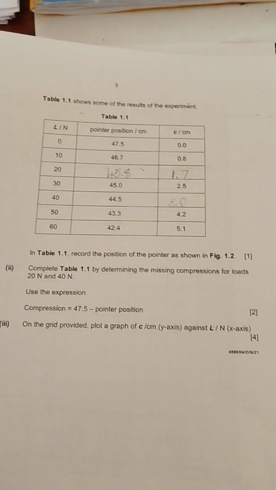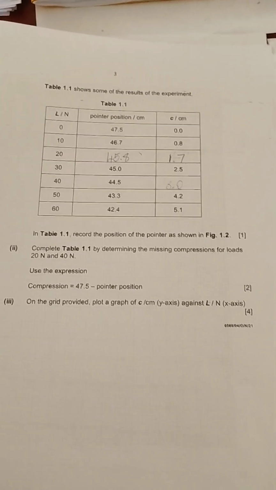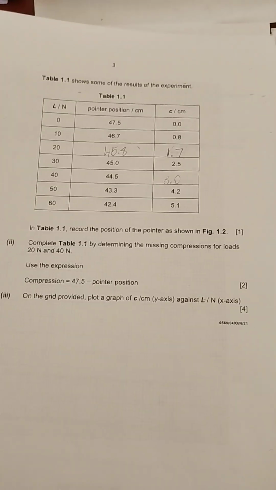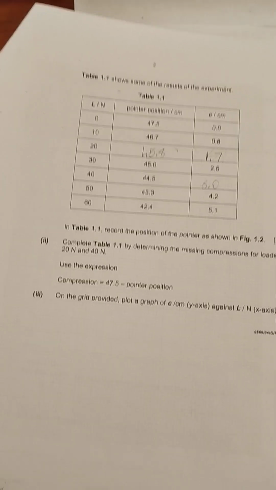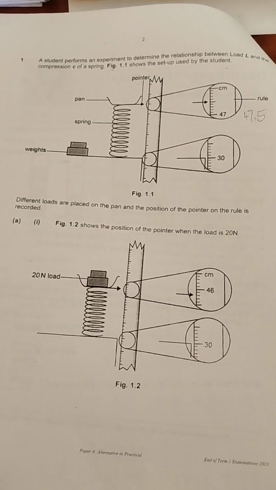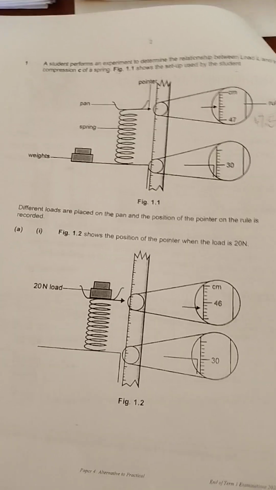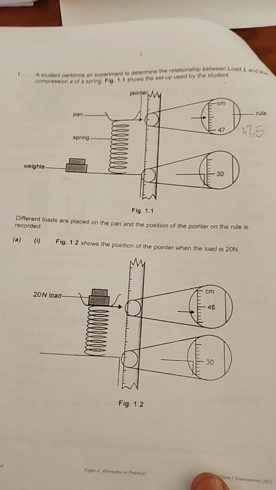Today we are going to be focused on plotting. I'm going to do an example on plotting a graph. The question that we have here starts on the other page. It starts from this first question here, but we are not going to be focused on that. We are going to be mostly focused on the plotting part of the graph.